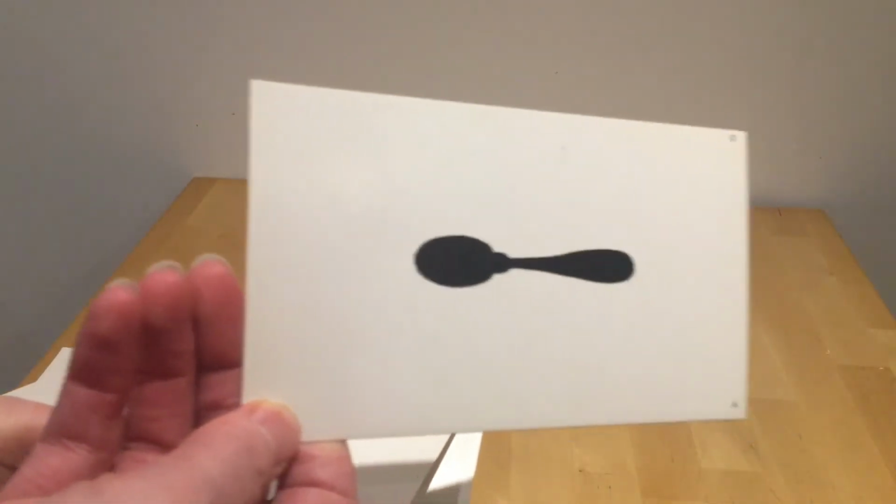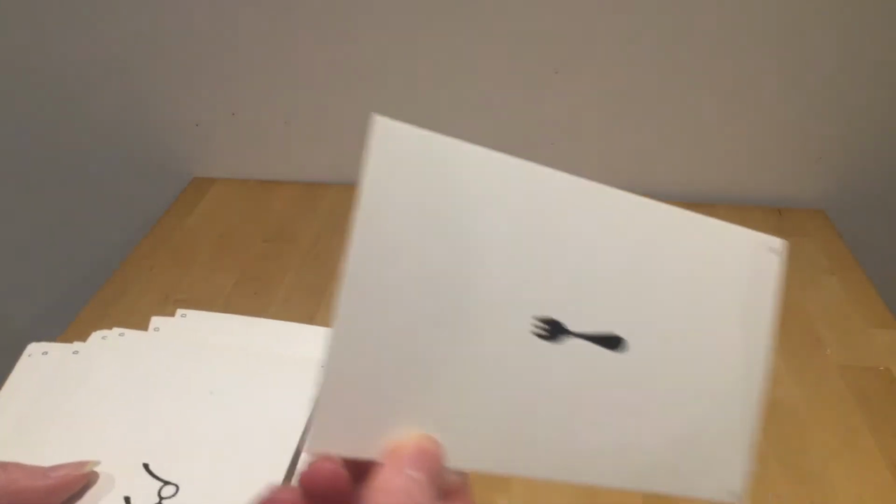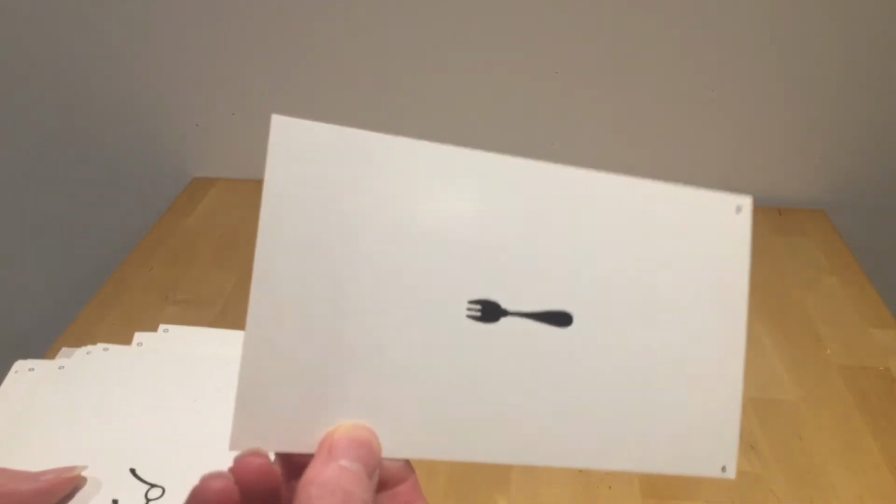So fork, scissors, glasses, and spoon. I'll just flip through just to show you that set 4 are spoon and scissors. And again, you're going to record when the child or young person makes an error. Here we have our fork at set 6.